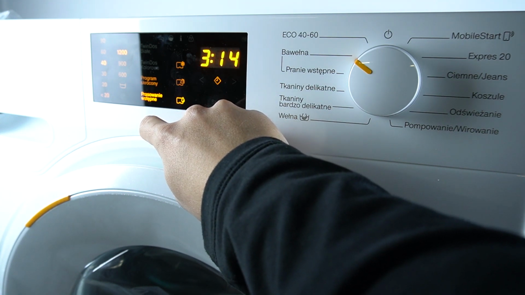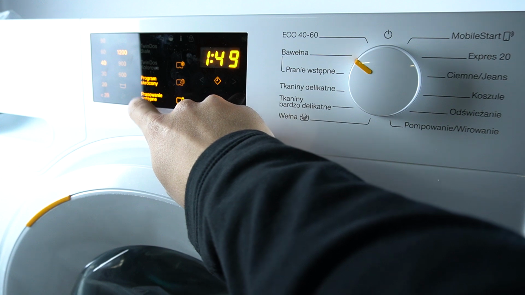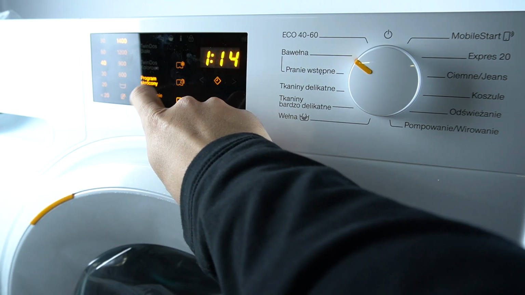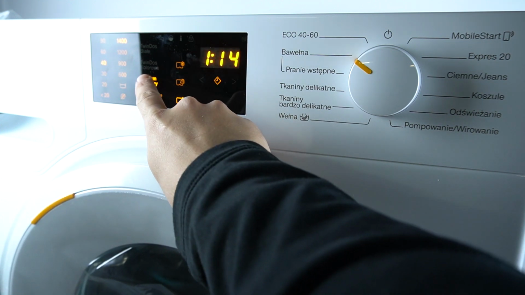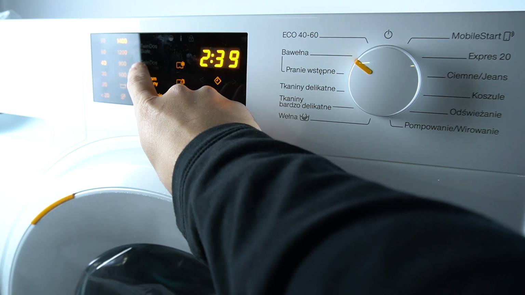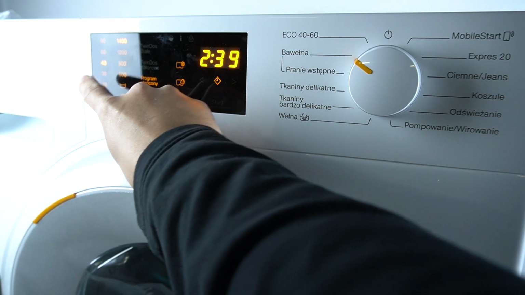There we have the anti-wrinkle settings. This feature is for shortening the time of your laundry. There we have the TwinDos buttons, the spin speed and temperature.